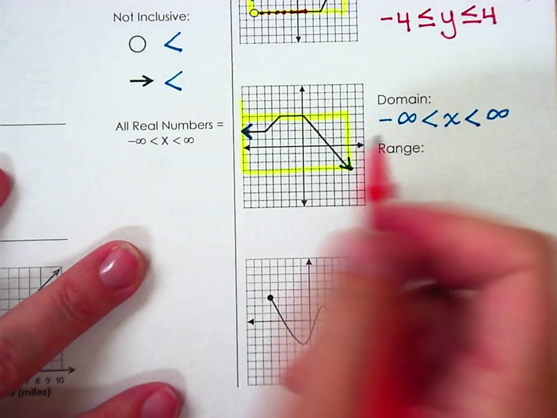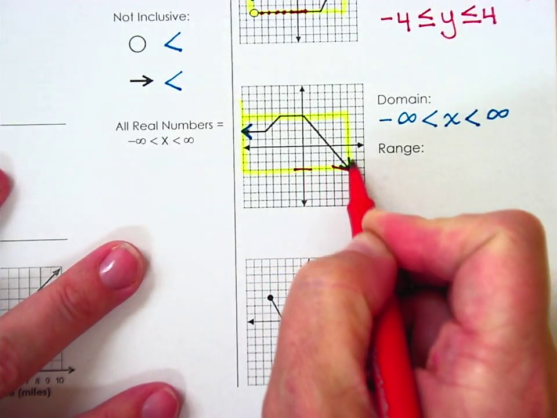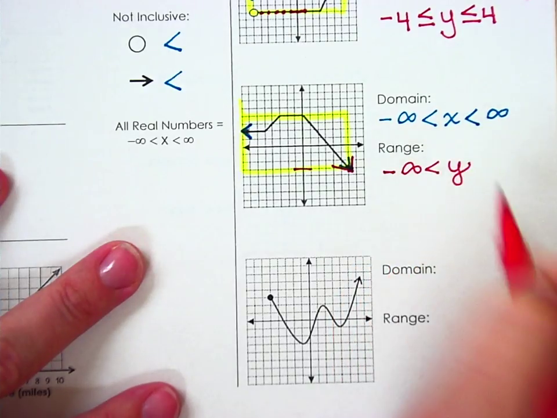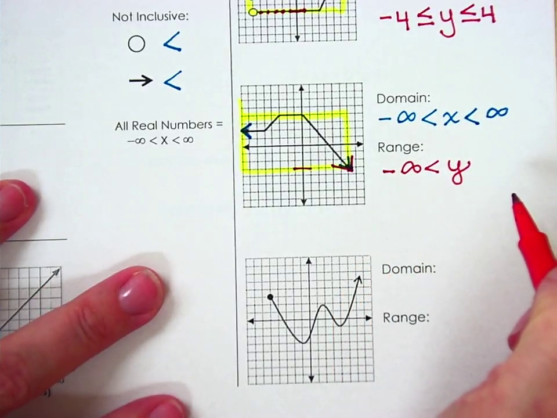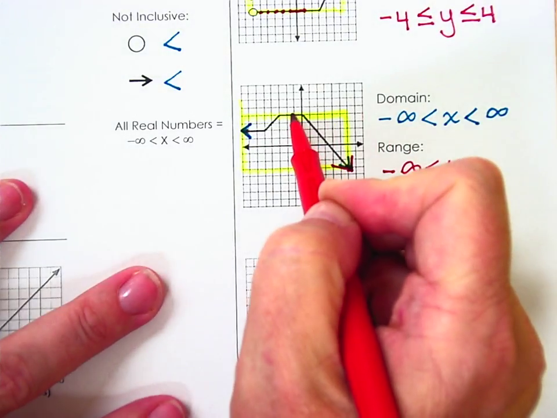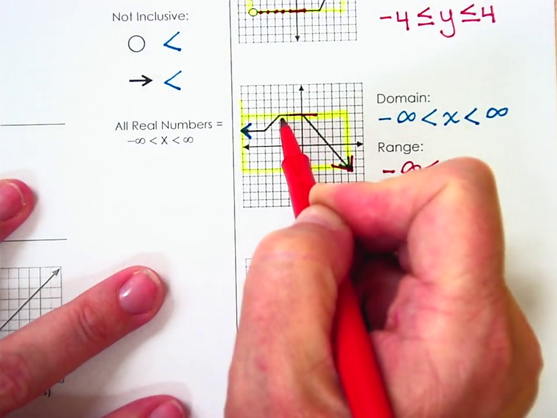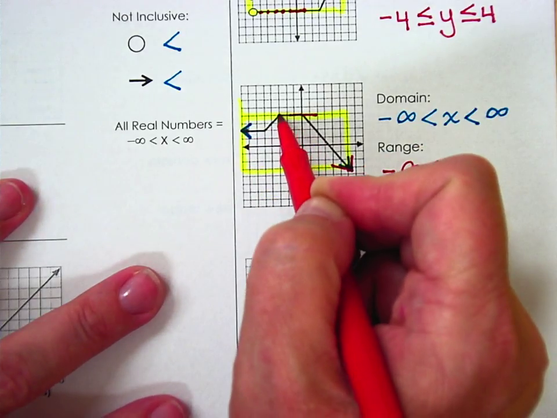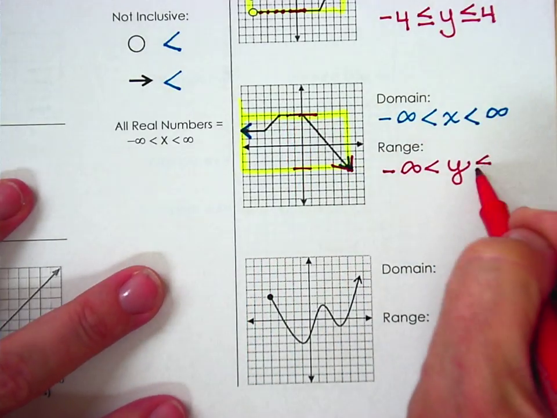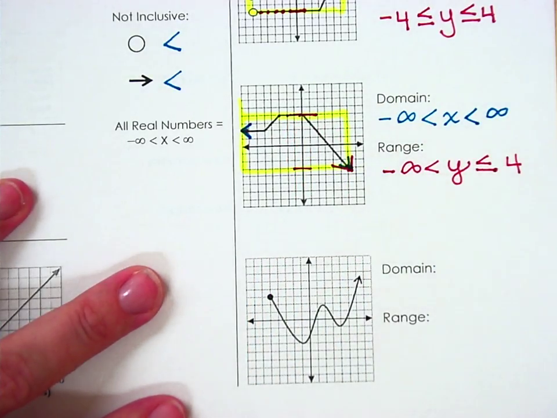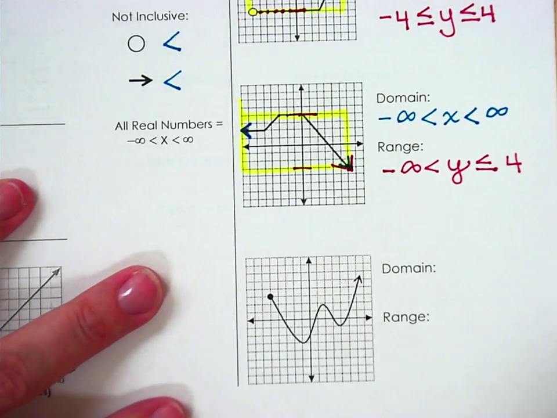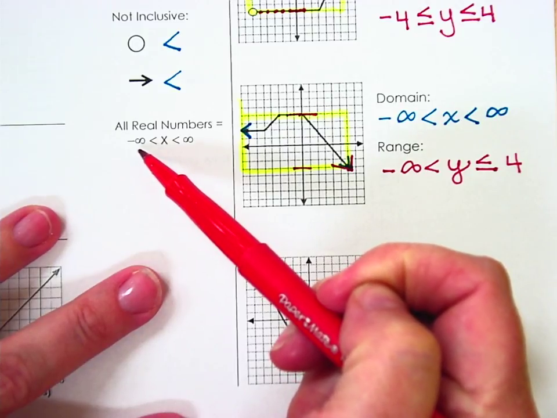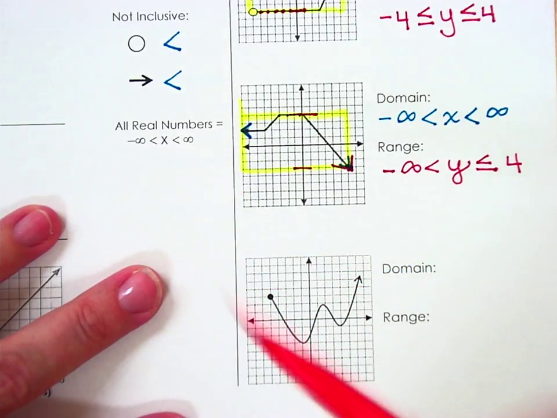For the range, I start at the bottom. Down here, again, I have this arrow, so we are going from -infinity, not inclusive. We're talking about the range, so it's a y value. And then we go to the top, and we do have a horizontal line at the top here. And because the other end is not pointing up, it's just pointing horizontal, that means we are going to go ahead and include these values. So it's less than or equal to +4. Okay, at this time, if in the case you talk about all real numbers, that would be written as -infinity is less than x, which is less than infinity.